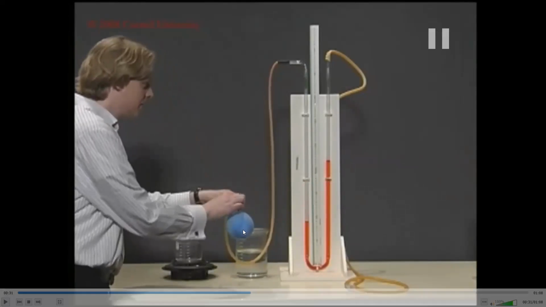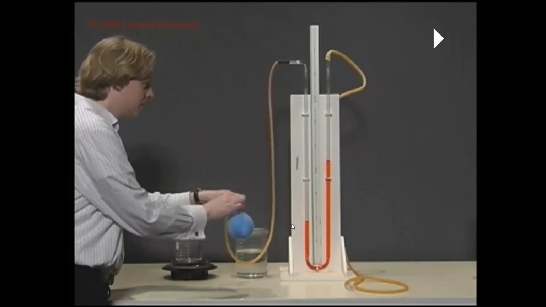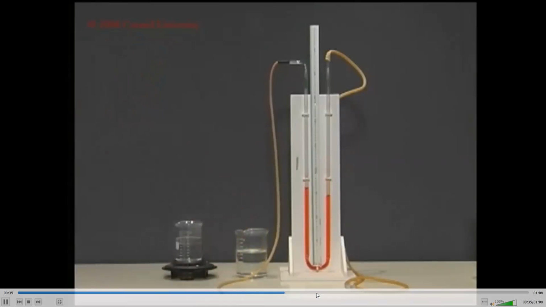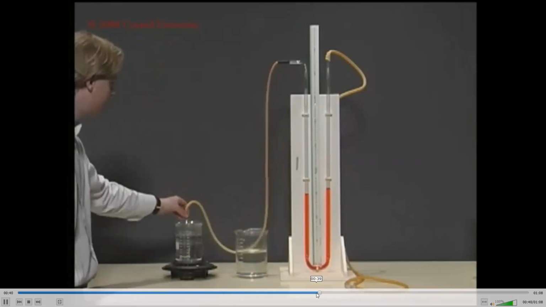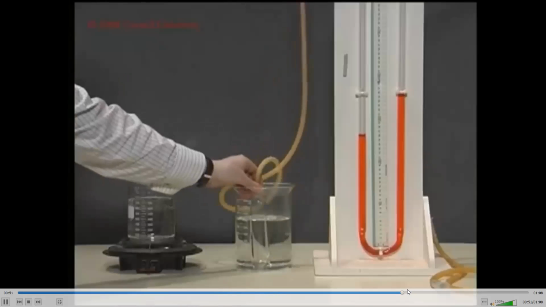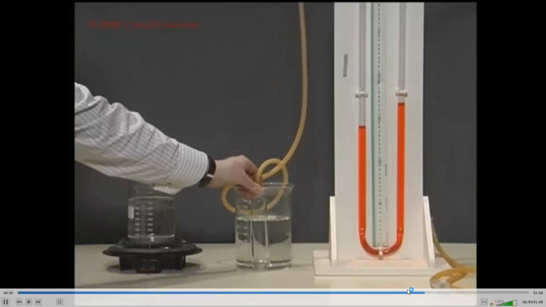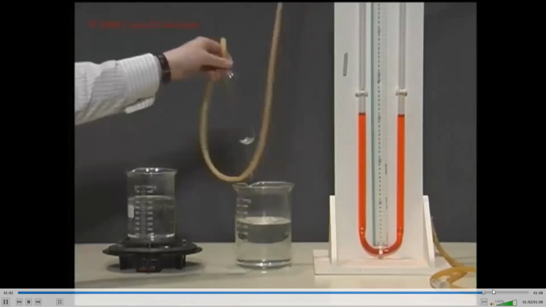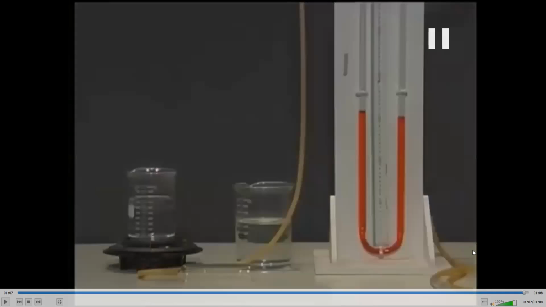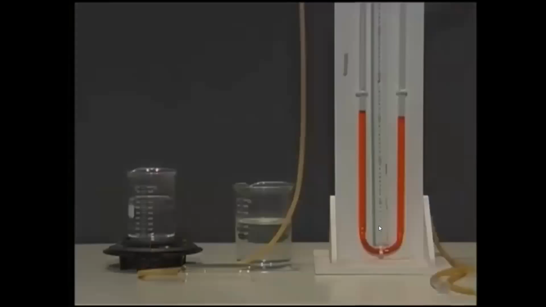Right now we are measuring the pressure in that balloon. So this is how you can use the U-tube manometer.